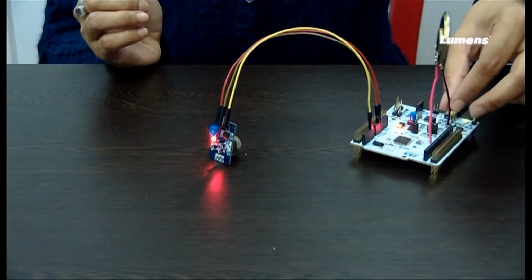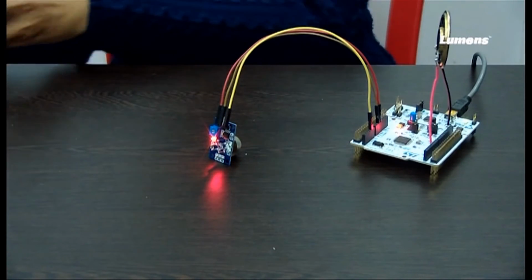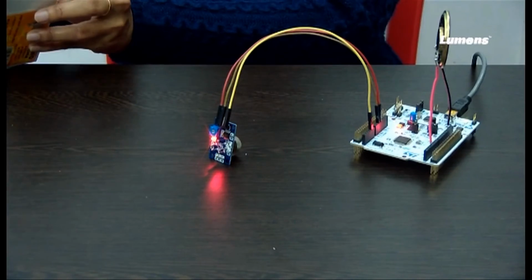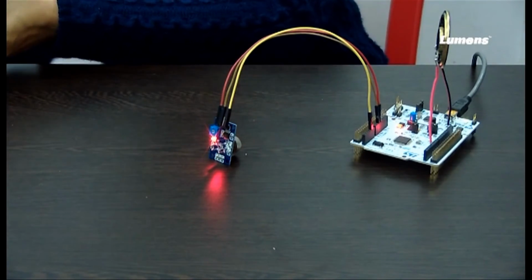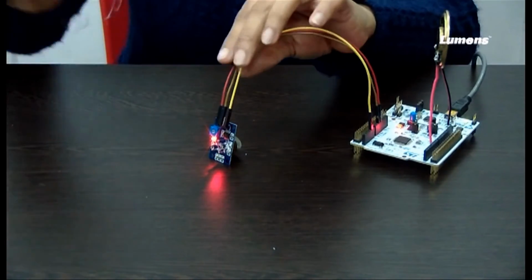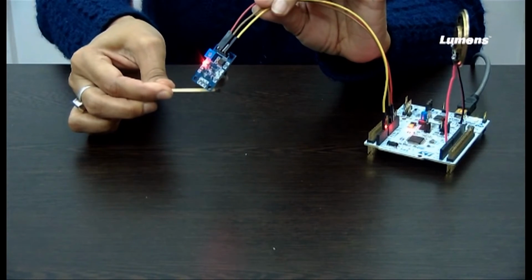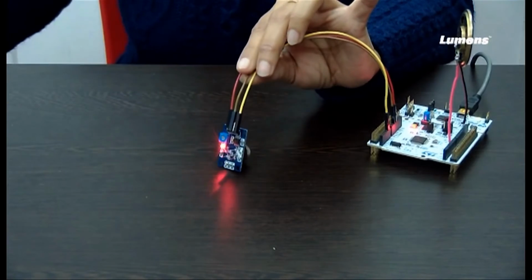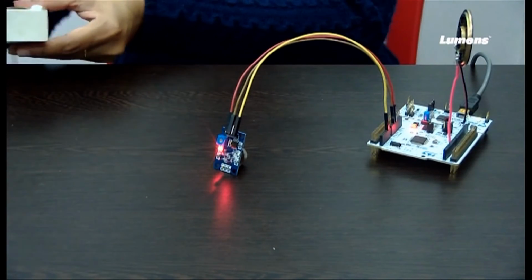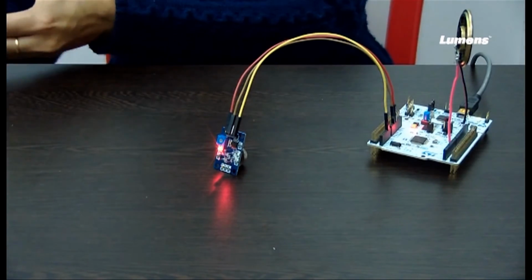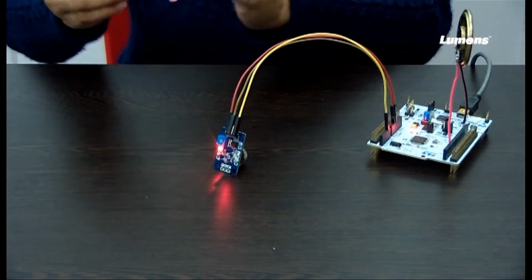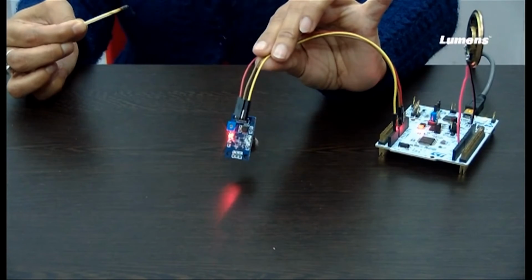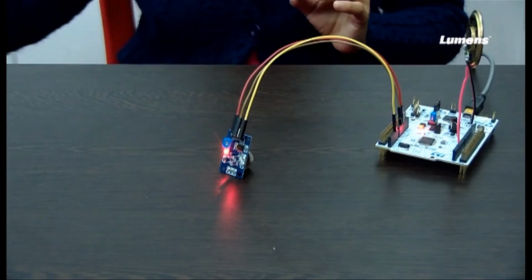I will just repeat this once more. It should receive a good amount of smoke, then only it will sense, and that is also true. See, it is working.